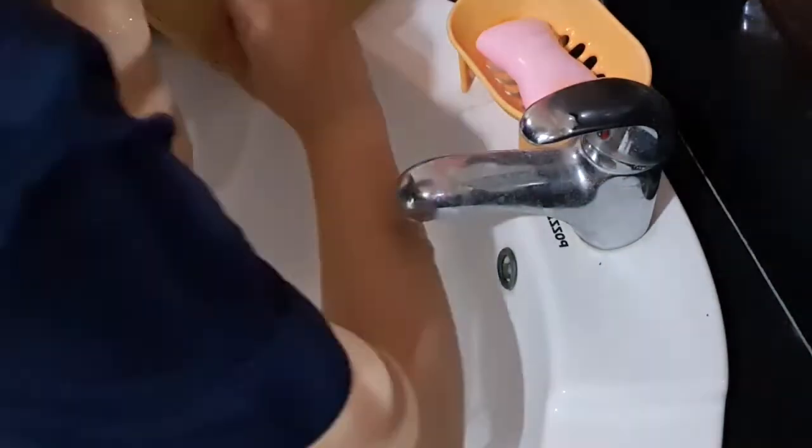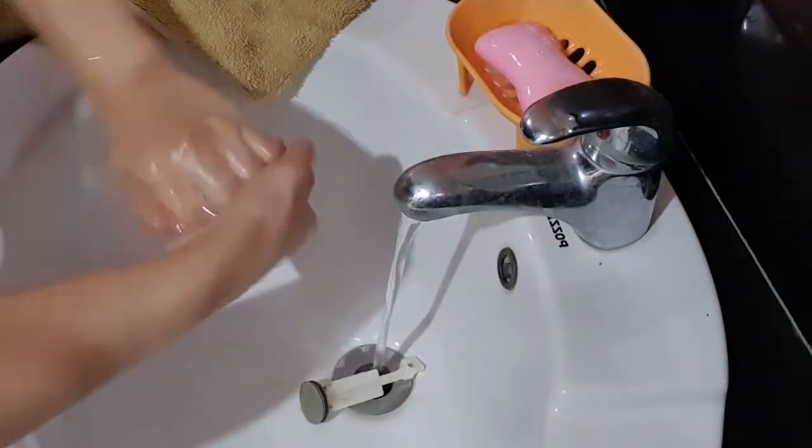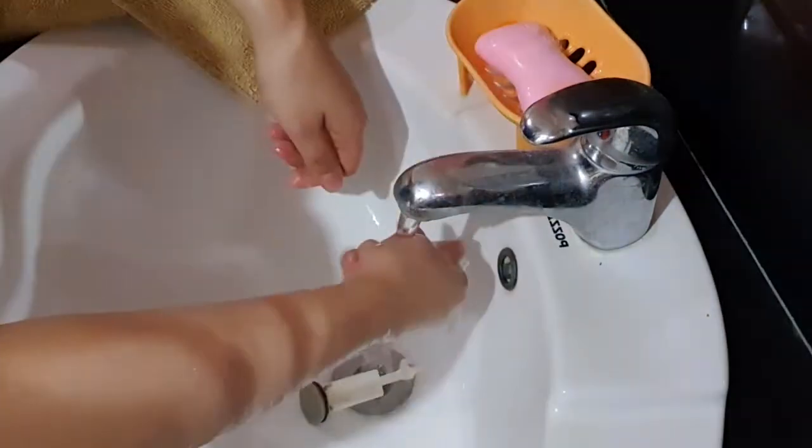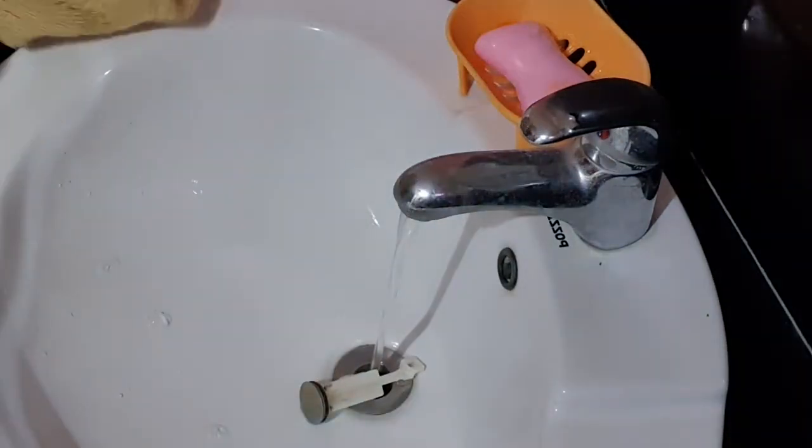For the follow-up phase, I will now perform hand hygiene and assist my patient to a comfortable position. So this reduces the spread of microorganisms and promotes patient comfort.